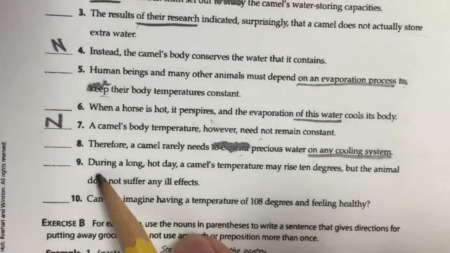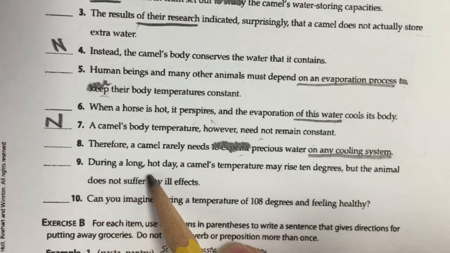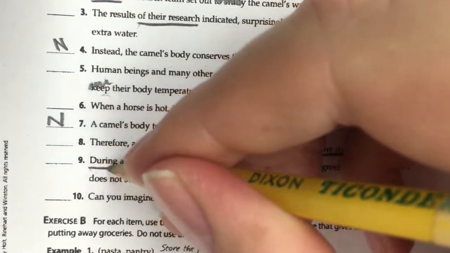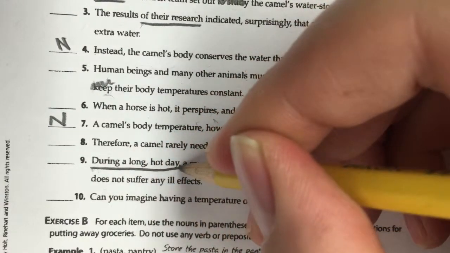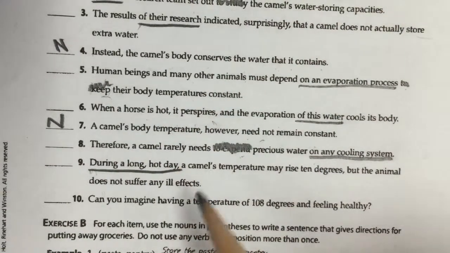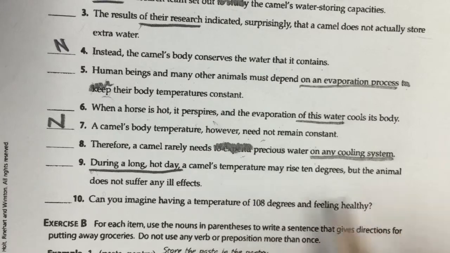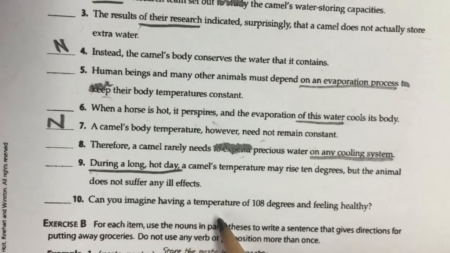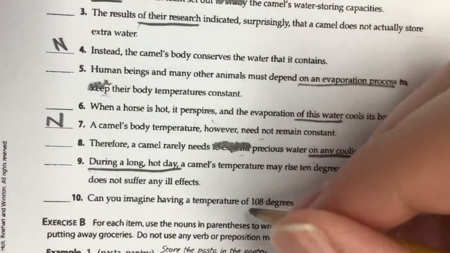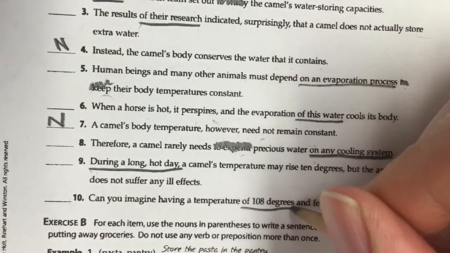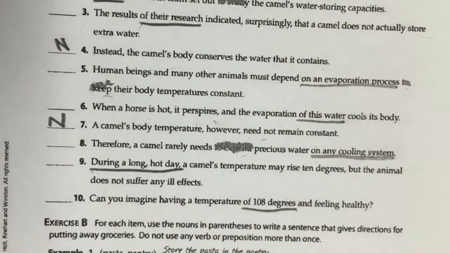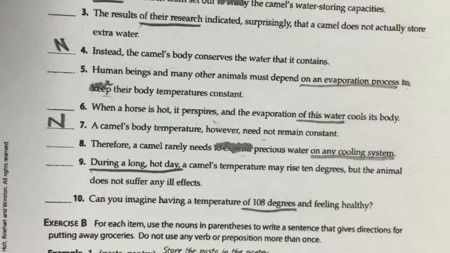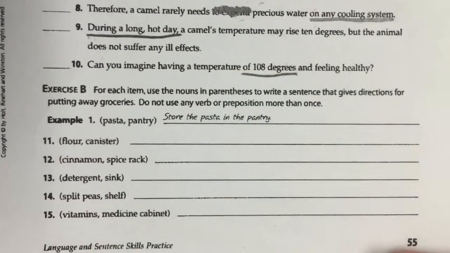Number 9, during is a preposition. During a long, hot day. So here's our phrase. During, and then these describing words, and then the noun, the object of the preposition day. A camel's temperature may rise 10 degrees, but the animal does not suffer any ill effects. Okay, no other preposition. Number 10, can you imagine having a temperature of preposition, 108 degrees. There's our object of the preposition, and there's no other. All right, so go ahead and do exercise B on your own for practice.